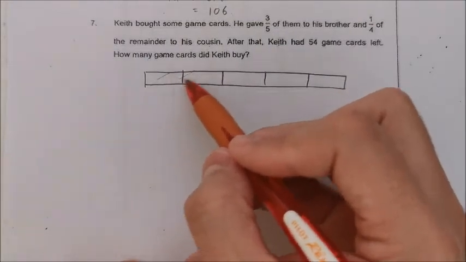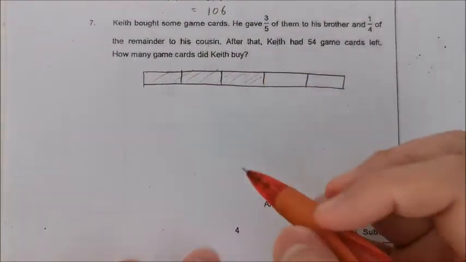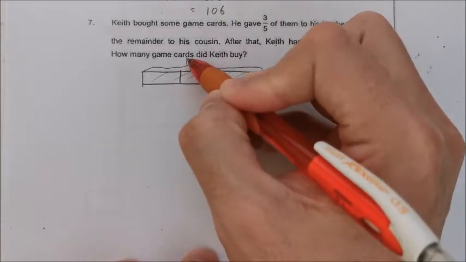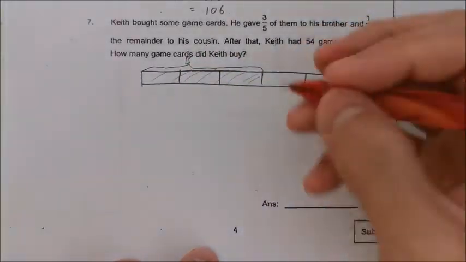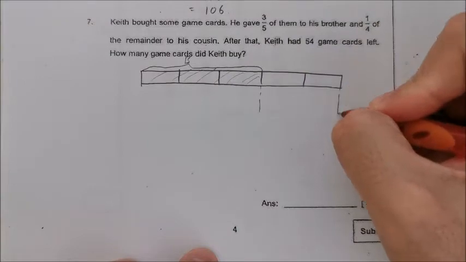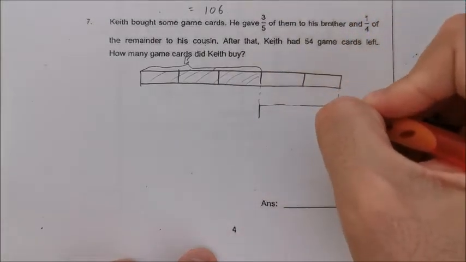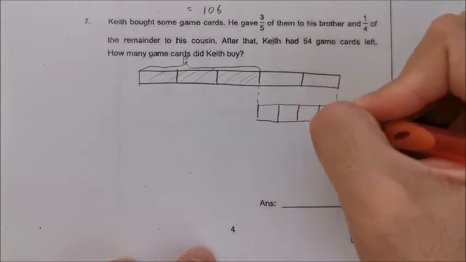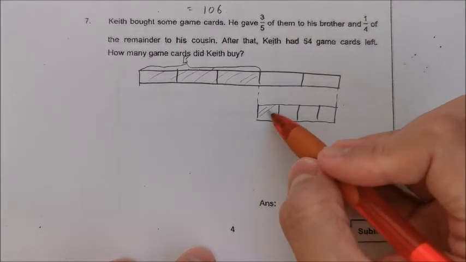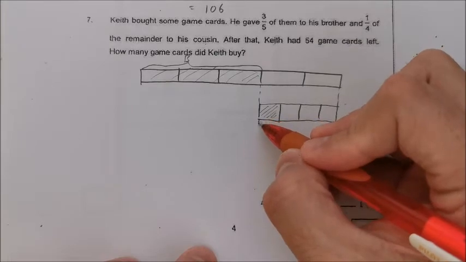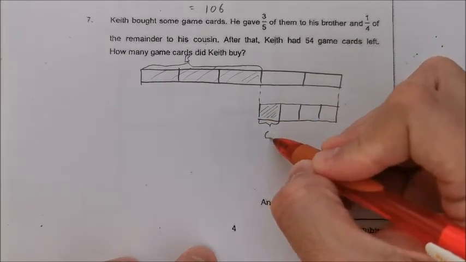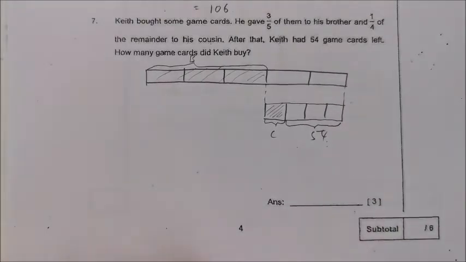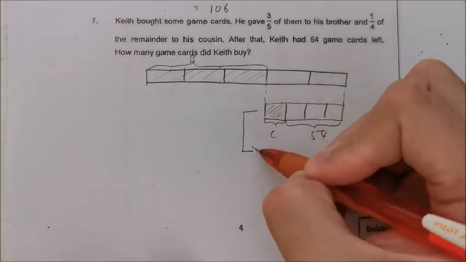So he gave 3/5, so 3/5 to his brother, and then he's left with the remainder. So guys, the remainder we can just layer it down to the second layer. So divide into 4. So he gave 1 unit, 1/4 of the remaining to his cousin, and he's left with 54. Okay, so guys, let's work with the second layer first.